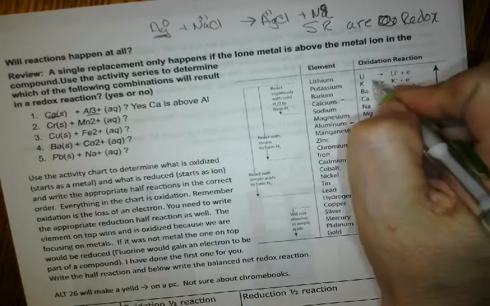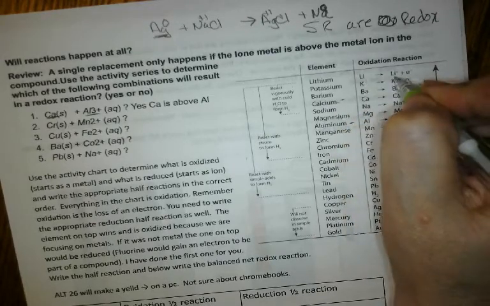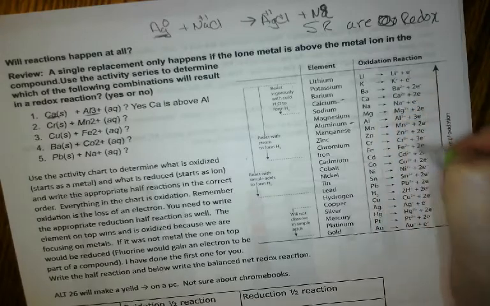Notice our activity chart puts everything as an oxidation, right? We had lithium, it lost an electron, became positive, there's the electron it's lost.